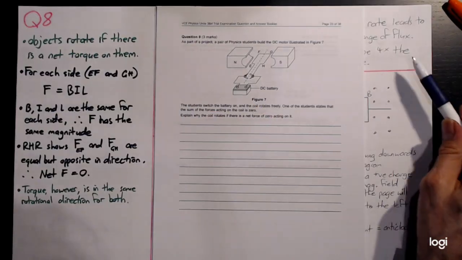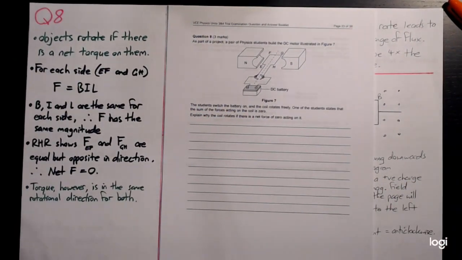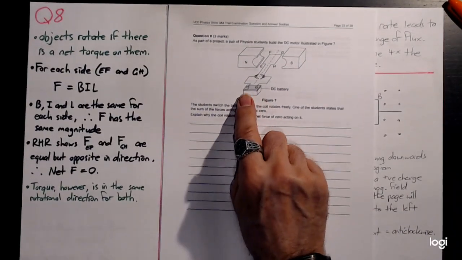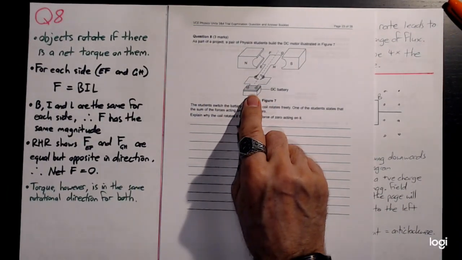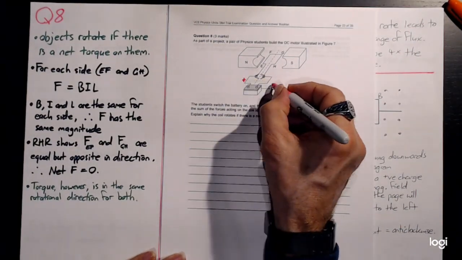Okay, so if you do your right hand rule, oops, sorry, hang on. Let me just fix that. Now you notice, by the way, that they didn't tell you which one was positive and which one was negative, so it doesn't really matter. So you can invent it yourself. So I'm just going to say that side's positive and that side's negative.